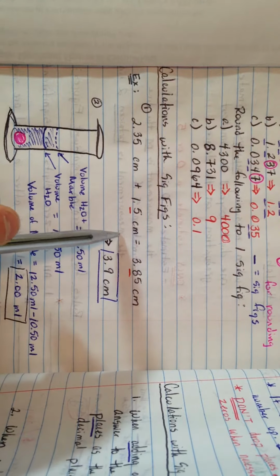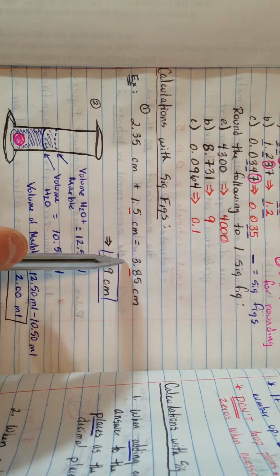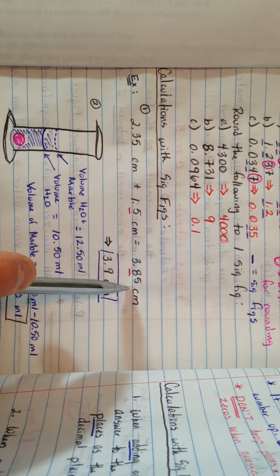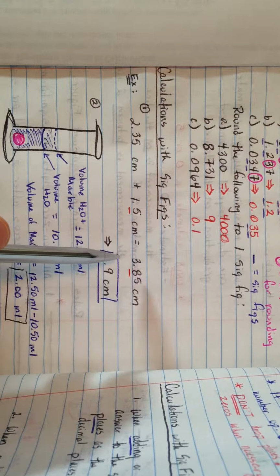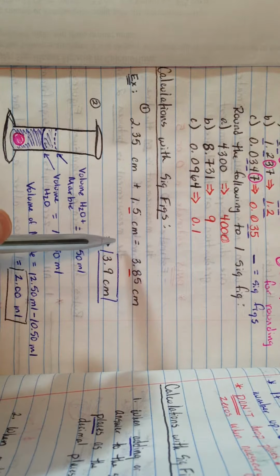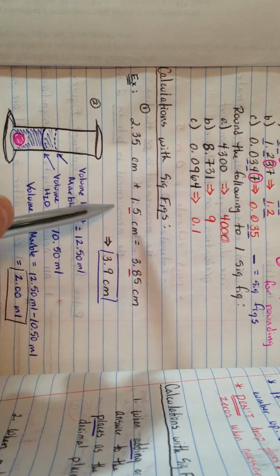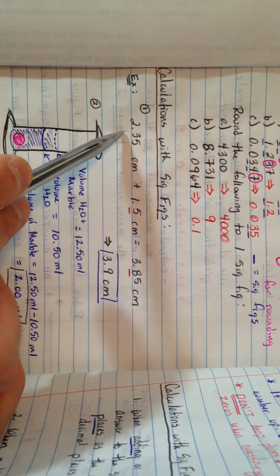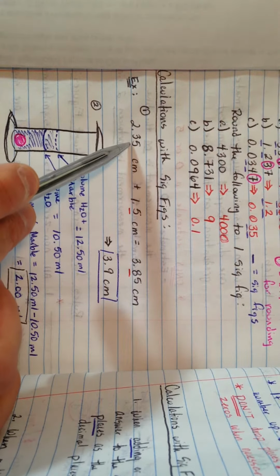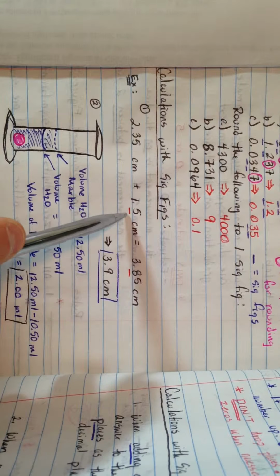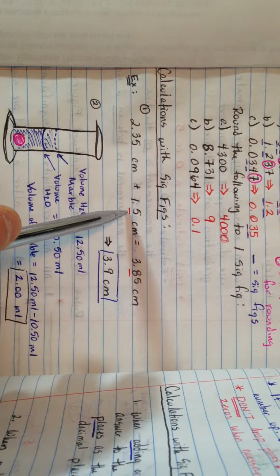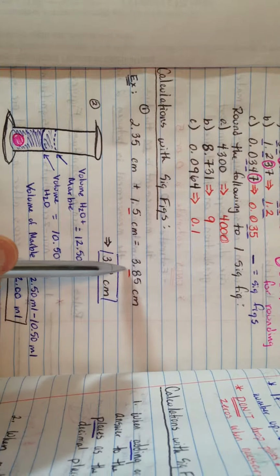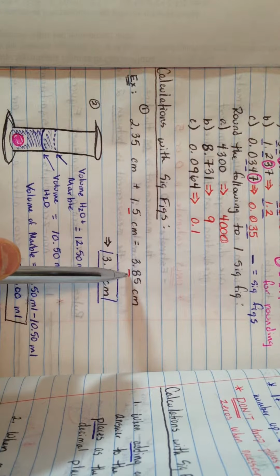So we're going to add these numbers up together, type them into our calculator, and we get 3.85 centimeters. But since we're adding, we're going to have to round our answer to the number of decimal places that is the same as the lowest number of decimal places. So in this first value here, we have 2 places after the decimal, and in the second one, we only have 1. And since that 1 is a smaller number, we're going to round our answer to just 1 decimal place, and right now we have 2.